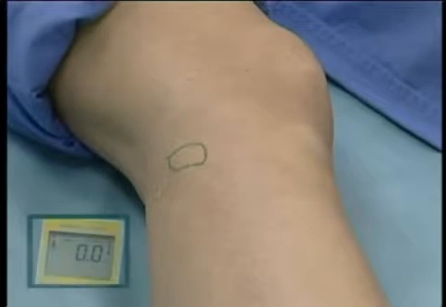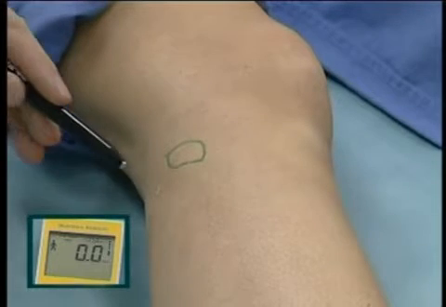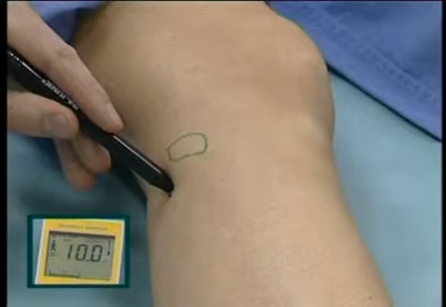Next, we stimulate the common fibular nerve again, lateral to the fibular head, and see mainly eversion of the foot and some dorsiflexion.